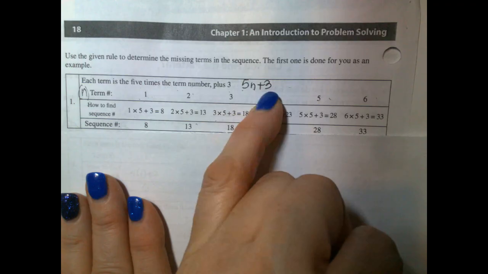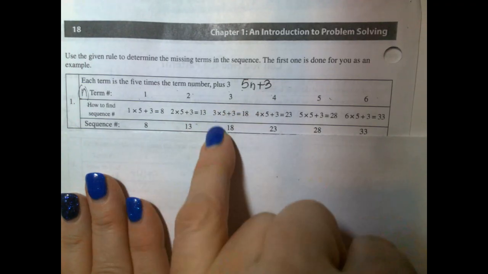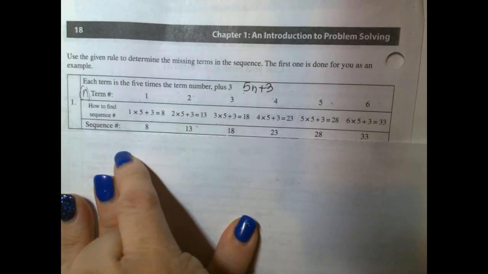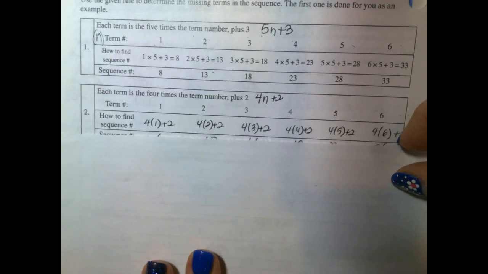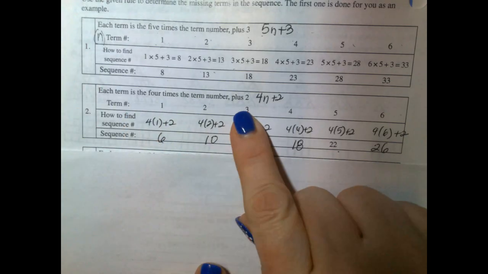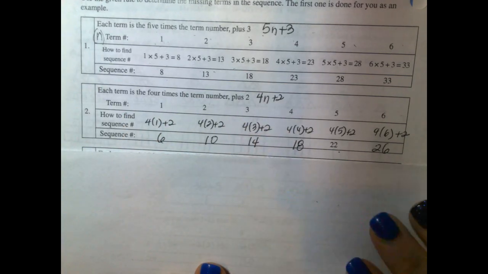1, 5 times 1 is 5 plus 3 is 8. And that's a sequence number. Term number, sequence number, term number, sequence number, right? And this is what you will see in the sequence. And the same thing you need to do for all of these right here. 4 times the term number plus 2, so 4n plus 2, right? And you find the sequence.